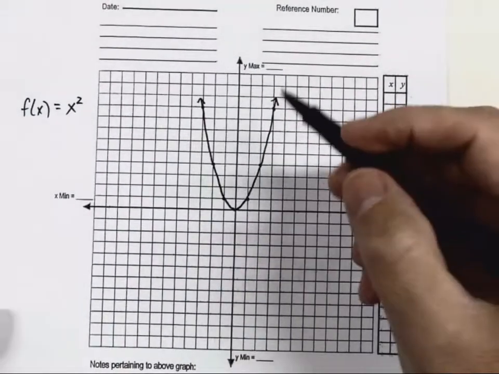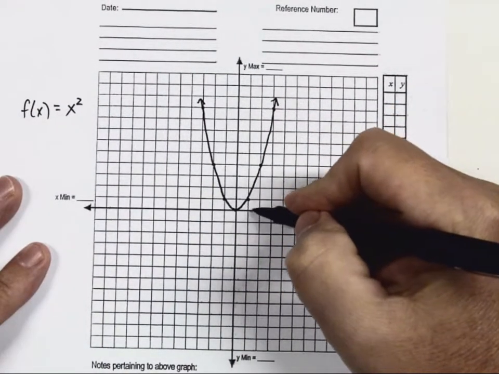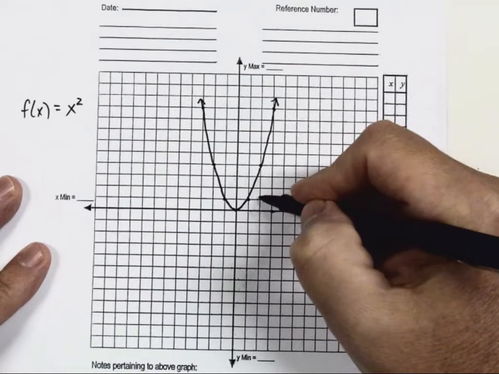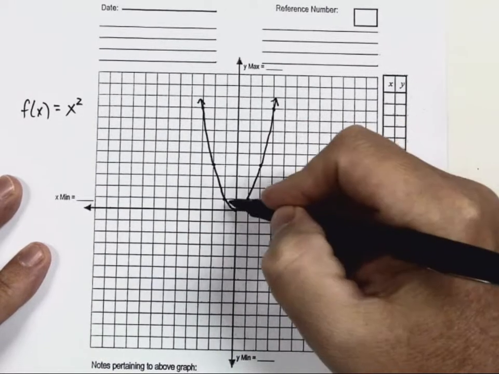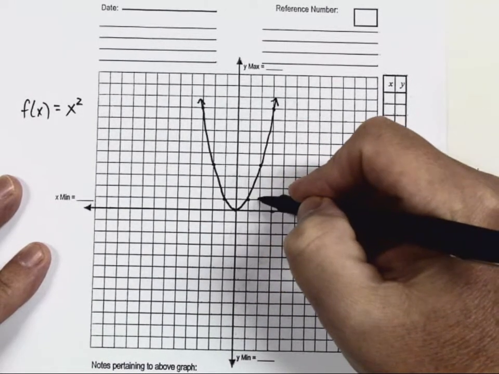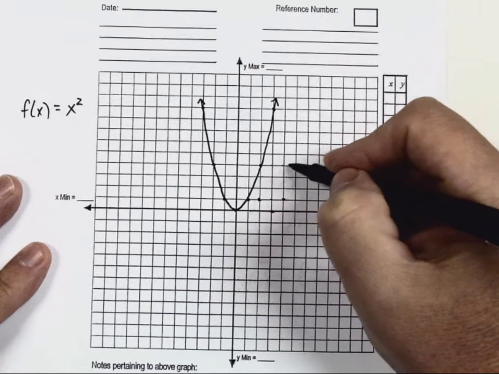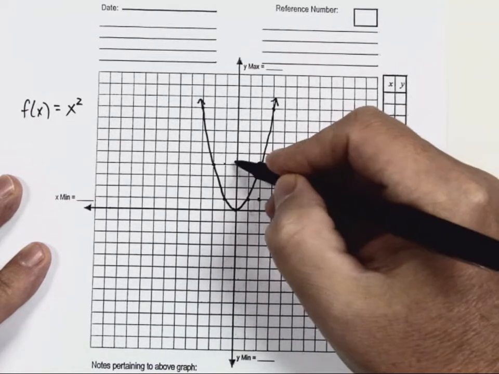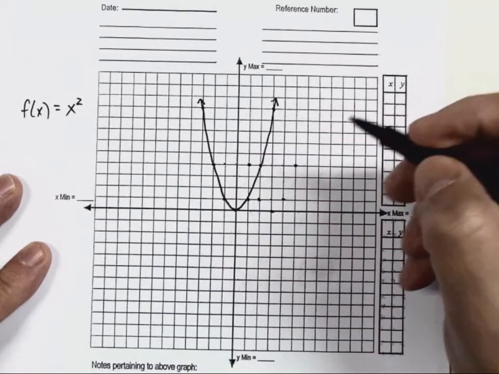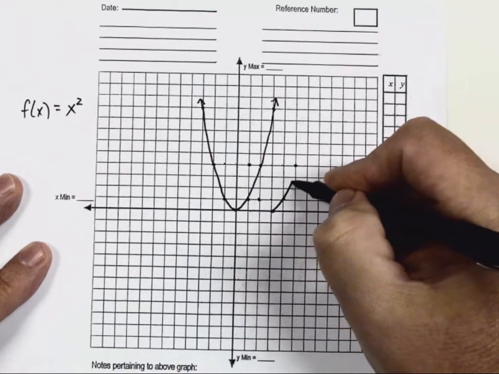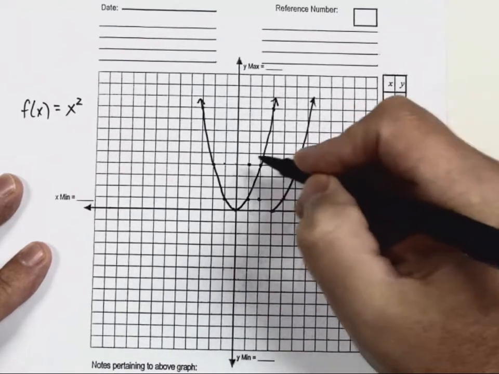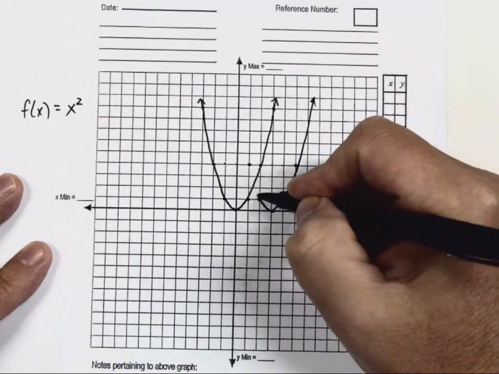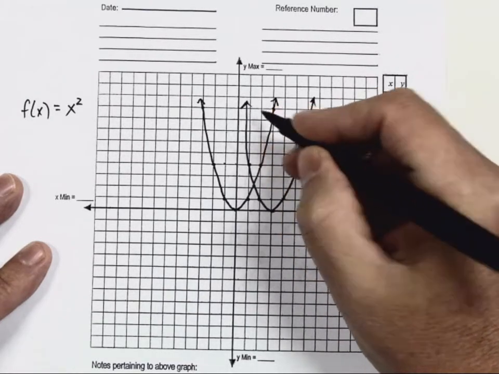I'll just use my black pen. 3 to the right means 1, 2, 3. I'm going to go here, here, here, here. So there's the first step.